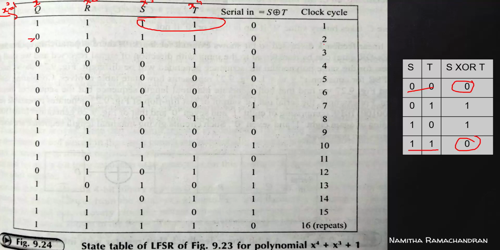And in the next clock pulse, again these two are XORed, 1 XOR 1. Here again it is 0. That will form the input of the first flip-flop. Again, see 1, 1, 0. That 0 forms the input of our first flip-flop. Next, 0, 1. 0 and 1, different states.